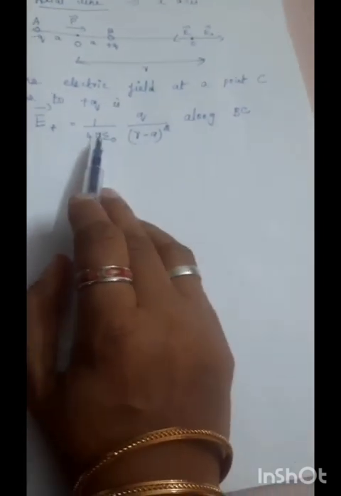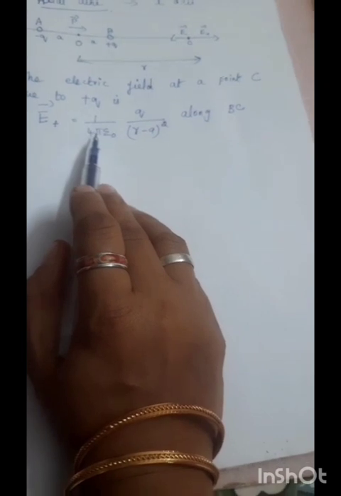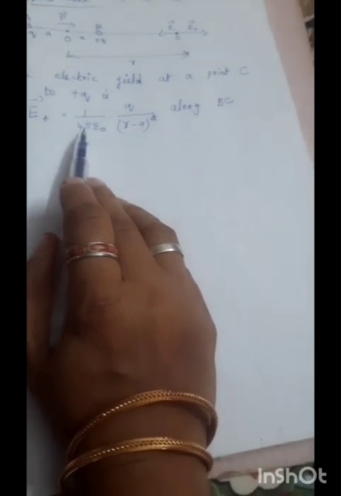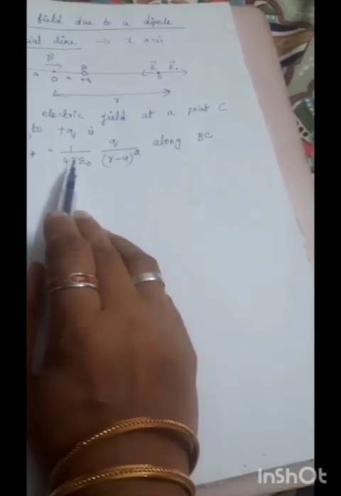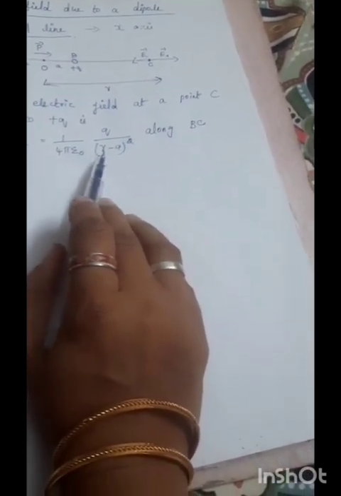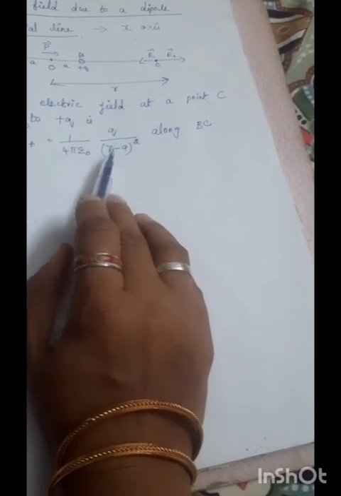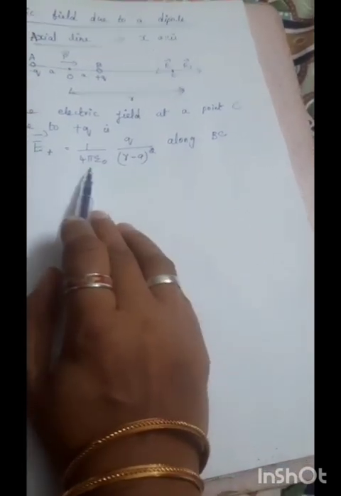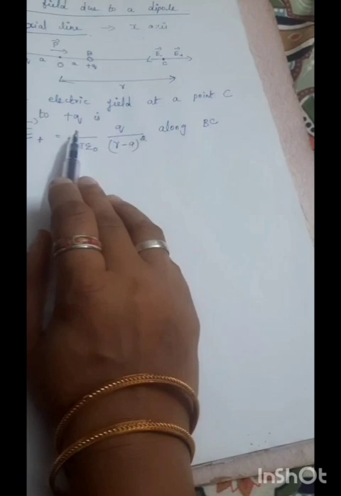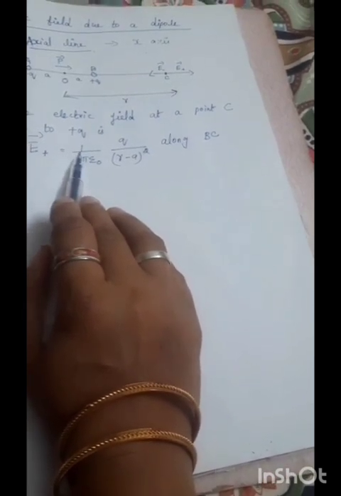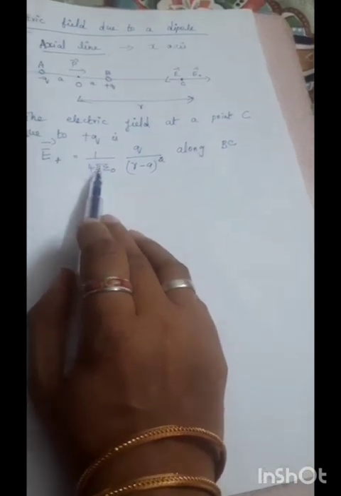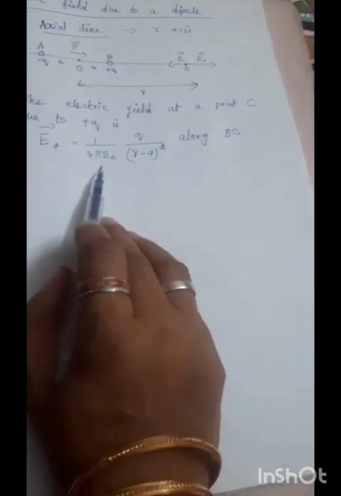This is according to the universal law of gravitation. The force acting on a body is directly proportional to the product of the masses and inversely proportional to the square of the distance between them. Using that rule only we have written this. We will remove the directly proportional sign and introduce the constant k. So the value of constant k is 1 by 4 pi epsilon naught, and then q.